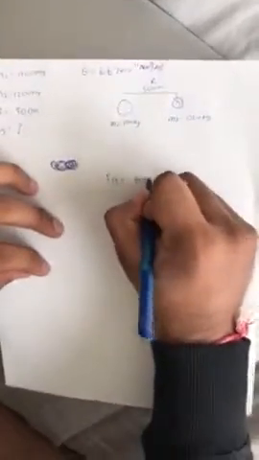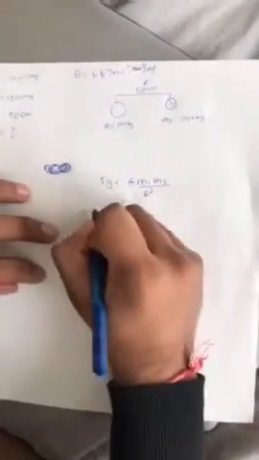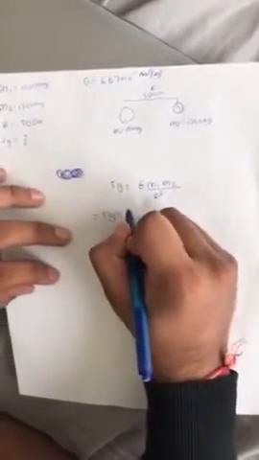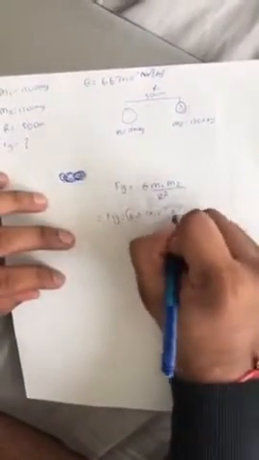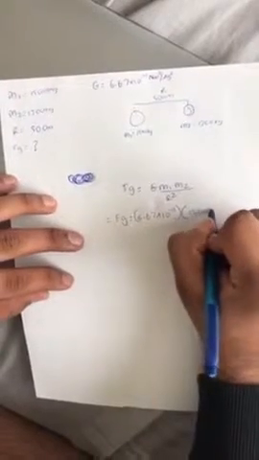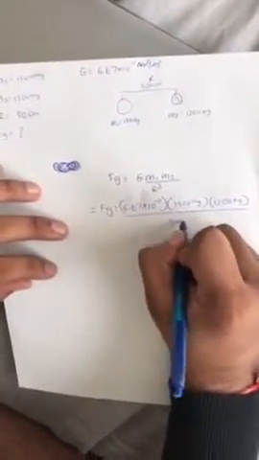And now that we have all this information, we can just use the formula back here, which is Fg equals G, our constant, times mass 1 times mass 2 divided by the radius squared. That comes out to Fg equals 6.67 times 10 to the negative 11, times mass 1, which is 1500 kilograms, times mass 2, which is 1200 kilograms, divided by the radius squared, which is 500 meters squared.